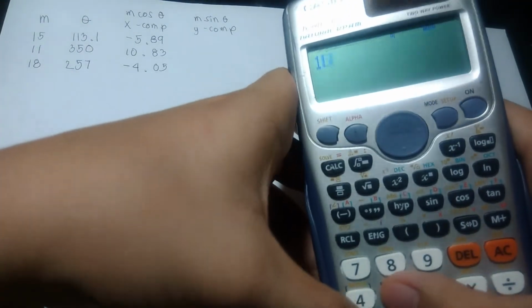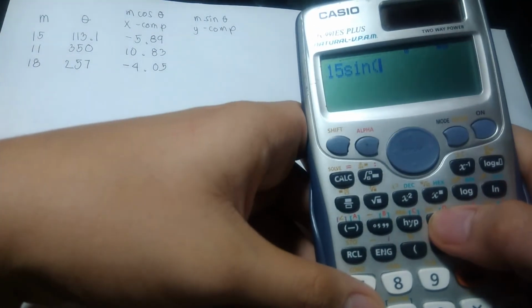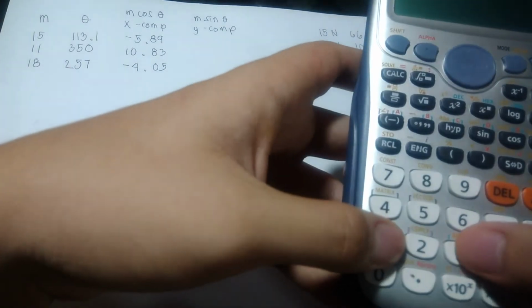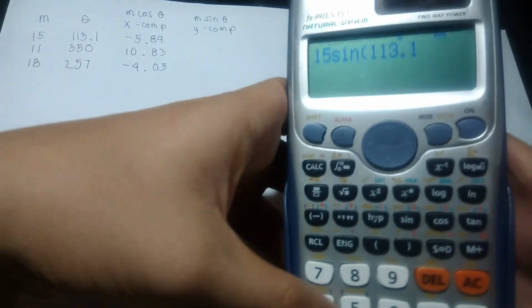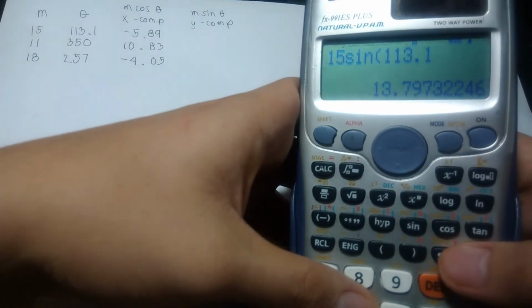For the y component, it is the same, but it is m sine theta. So the magnitude m is equal to 15, sine of the theta 113.1, which gives 13.80.